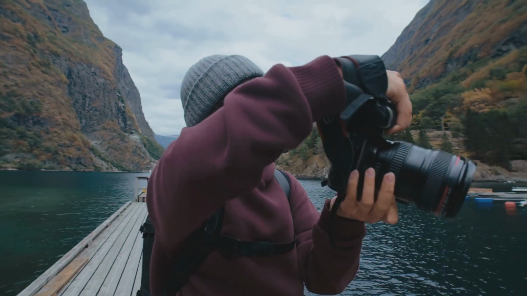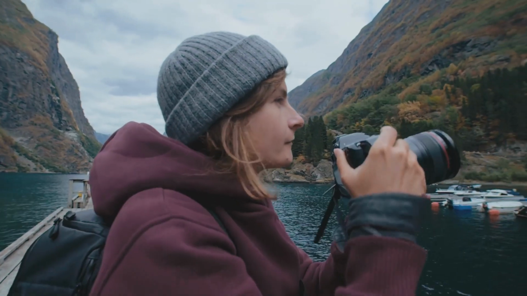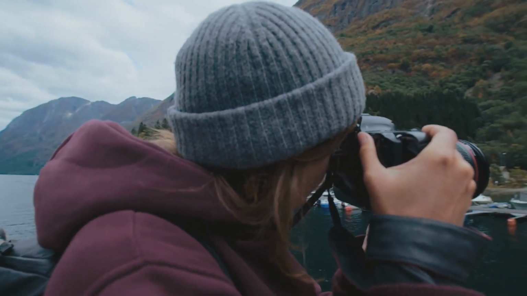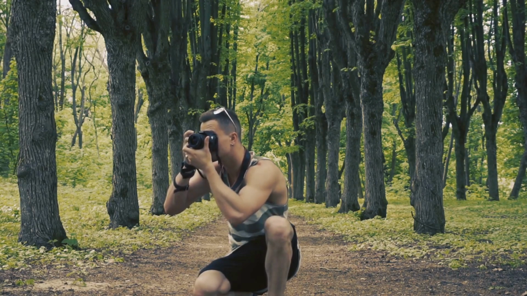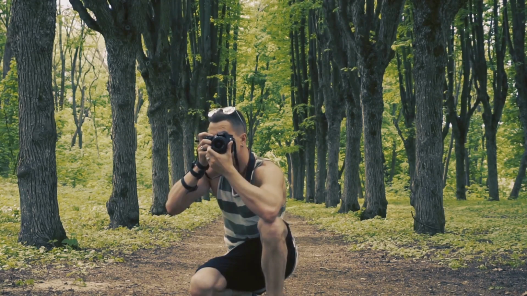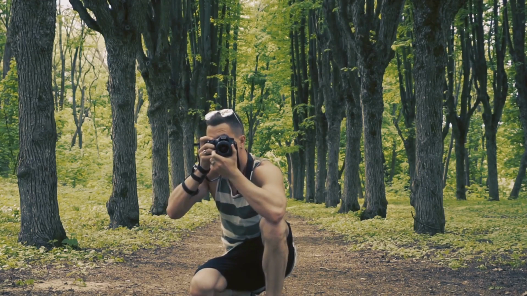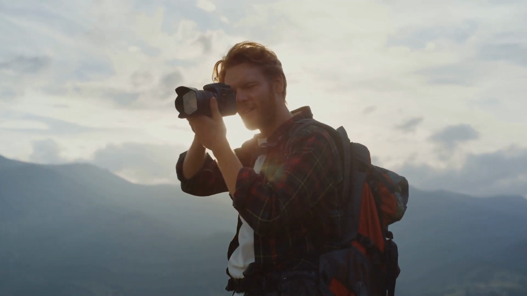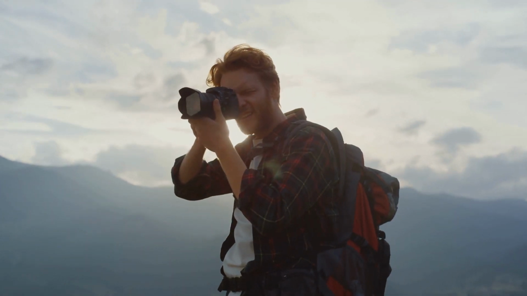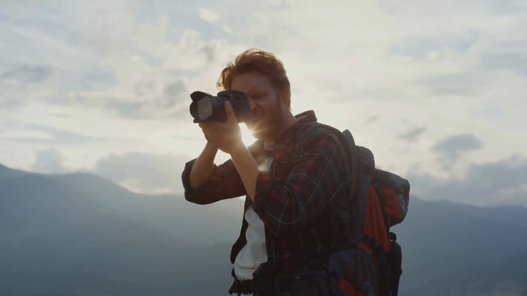Each photograph is a story waiting to be told, a memory etched in time. With the power of your lens, you can freeze a moment in time, capturing emotions and nuances that are often overlooked in the rush of daily life. The importance of understanding your equipment, knowing how to manipulate light and shadows, and mastering the art of composition cannot be overstated. These fundamentals are the building blocks of every great photograph.